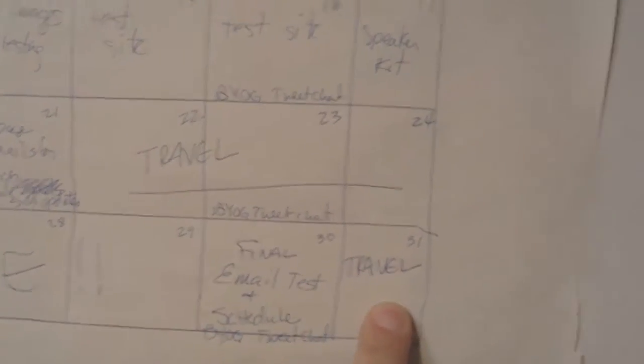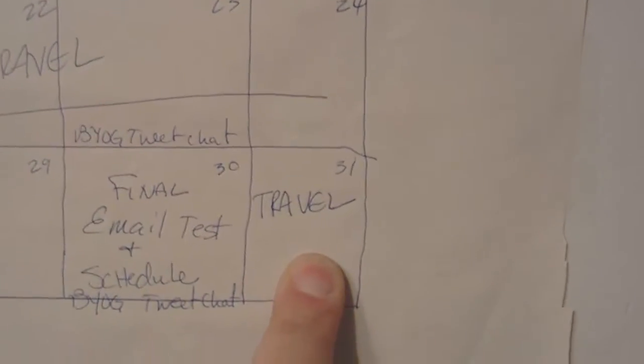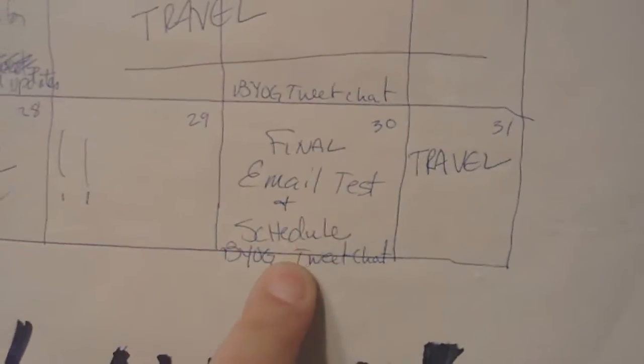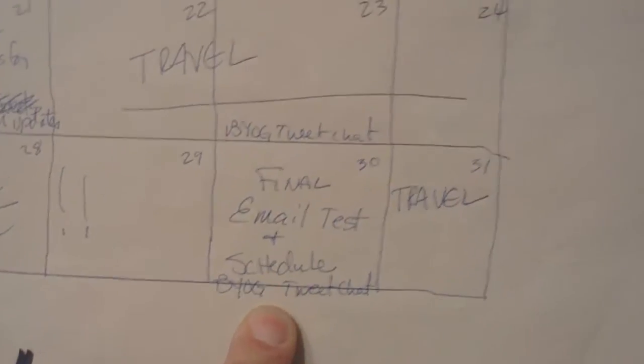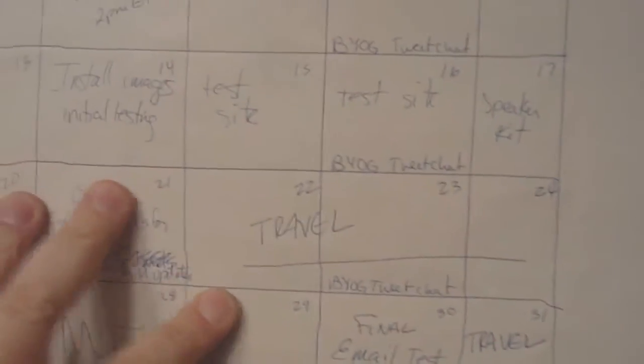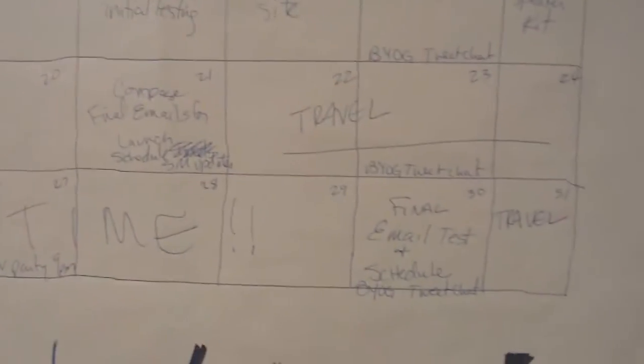There's December 31st. I'm going to be occupied with travel. The day before, I'm going to make sure that the final email is tested and scheduled and ready to go. And it's very possible I may have that done way up here somewhere, but I know that that's my drop dead date. So when I'm filling in my launch calendar with things that have to happen, I have drop dead dates for most of the stuff that's on the calendar.